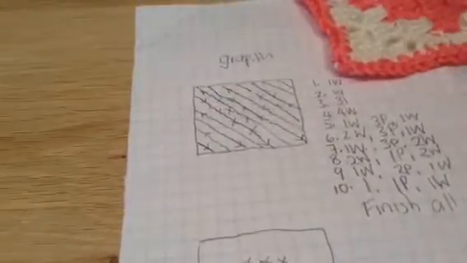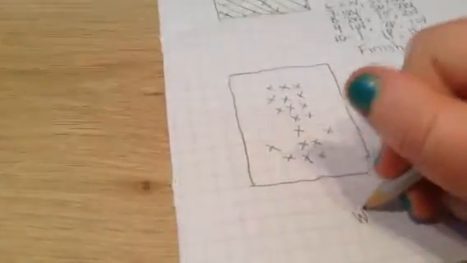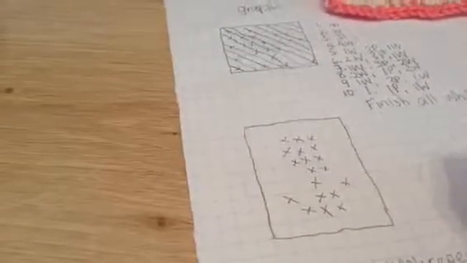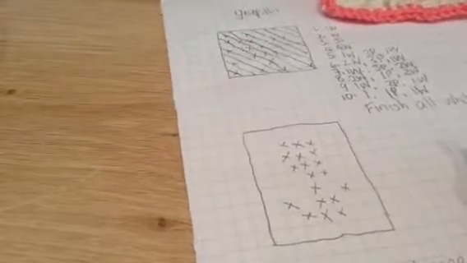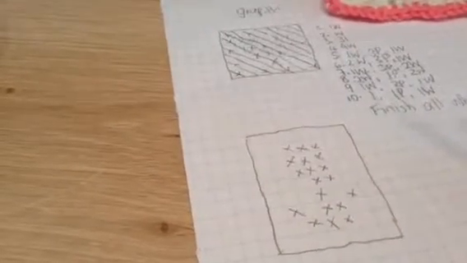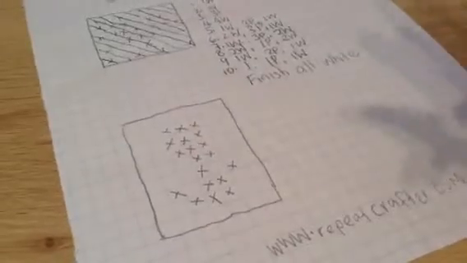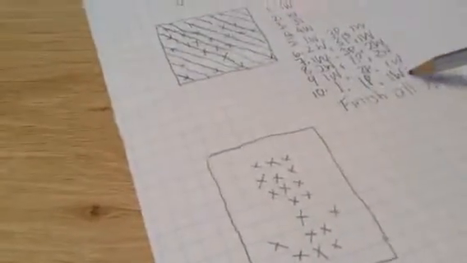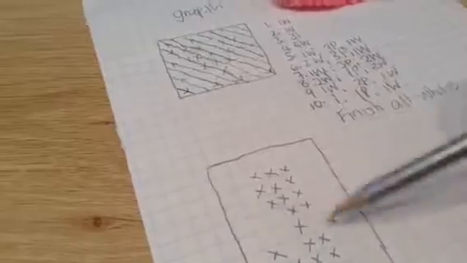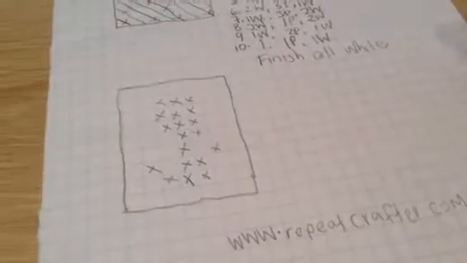So I hope this was understandable. Again, I'll just write down that website that I went to. It was repeatcrafter.com, and on that website they have a pixel translator where you can actually select an image and they will pixelate it for you and they will give you a graph. I don't think they give you the written pattern, but all you have to do is follow this method to get your written pattern. And yes, I used their website to make a blanket.